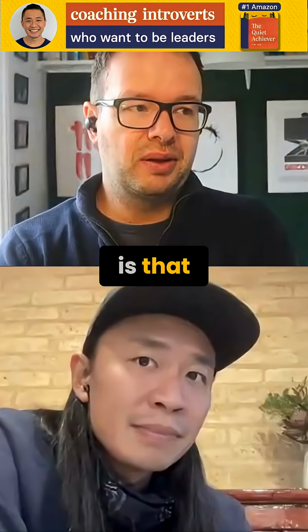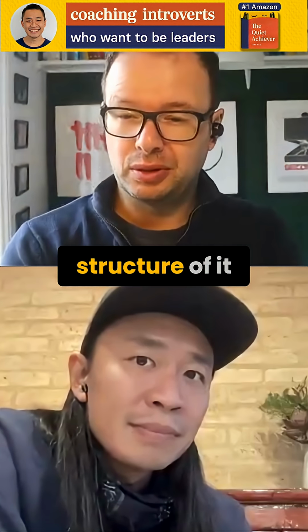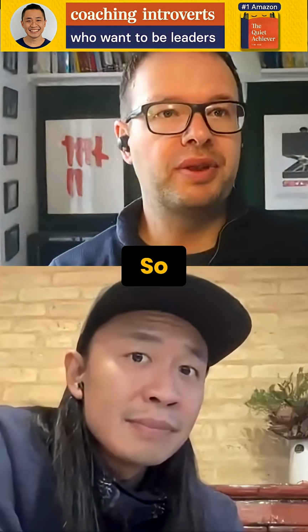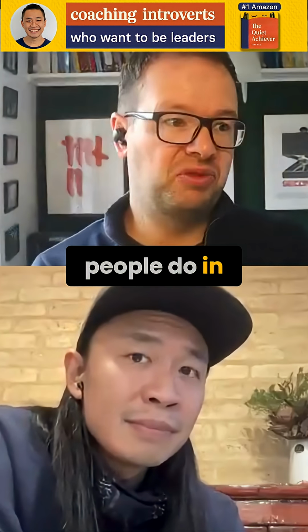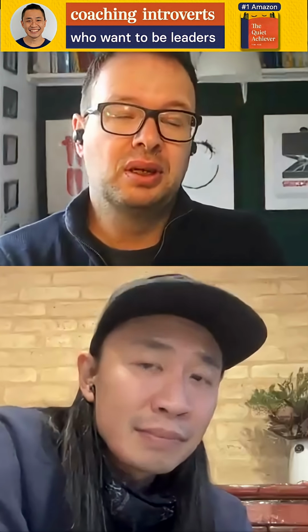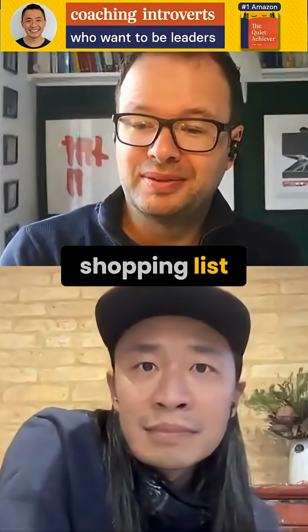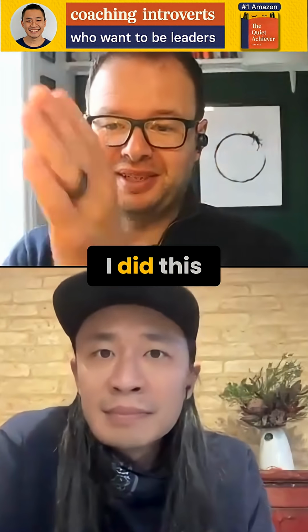One of the first things, and I'm actually teaching this in a lightning lesson, is that the heart of a persuasive argument is the structure of it. So if you think about what a lot of people do in user research, design, or in fact even any kind of presentations, what they will tend to do is what I call the shopping list, right? I did this, I did this, I did this, I did this.